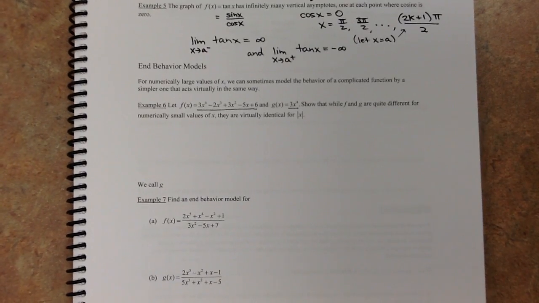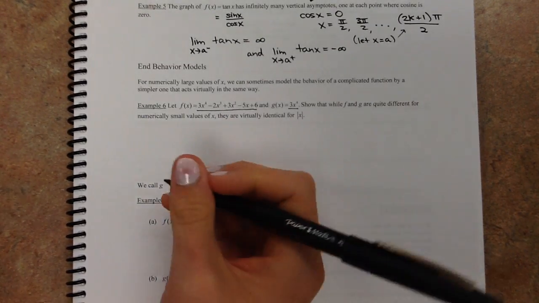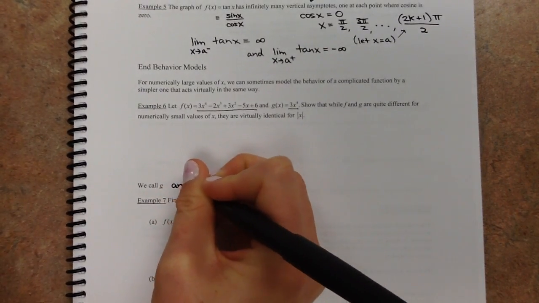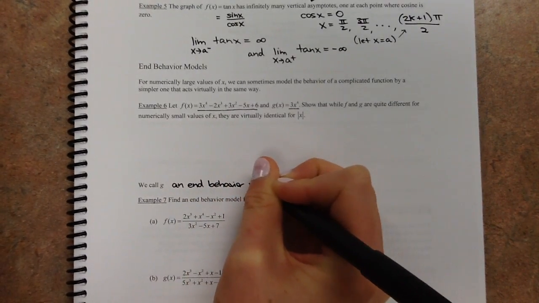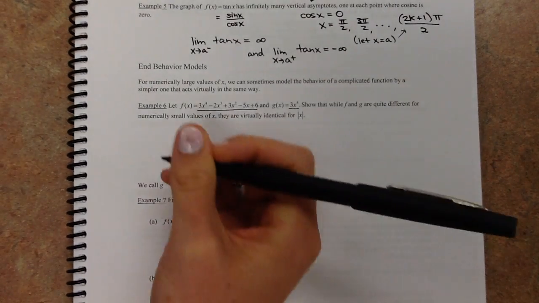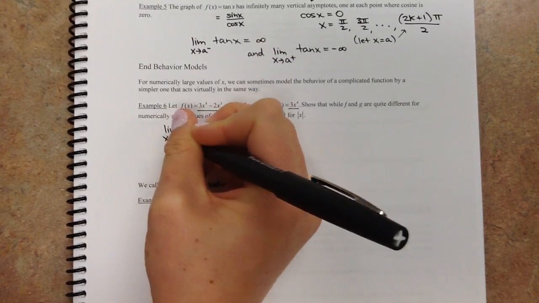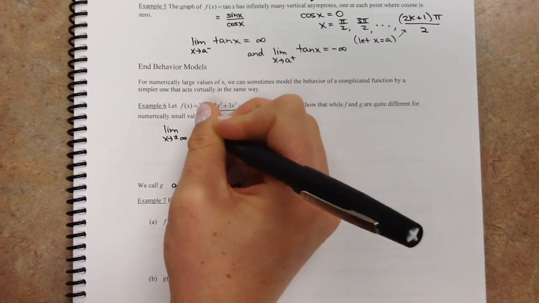Okay, so here is what we are going to do in order to show that they basically just end up identical for really, really big values of x. Okay, so we are going to call G an end behavior model. Okay, so here's how we are going to do that. We are going to take the limit as x approaches positive or negative infinity of f over g.